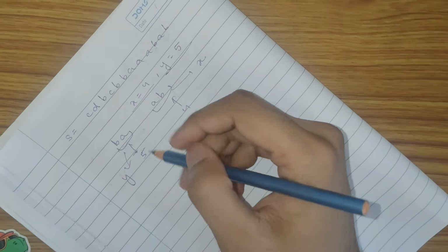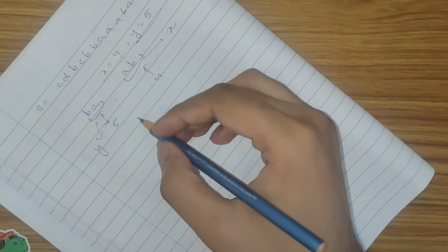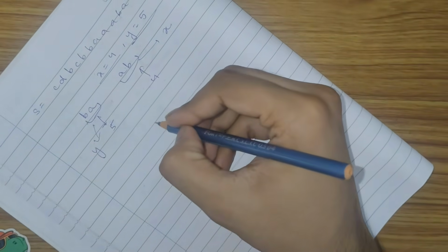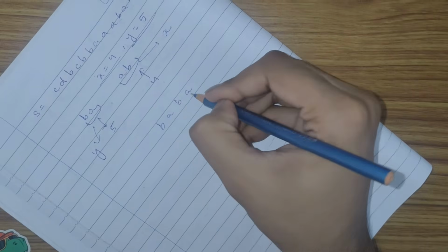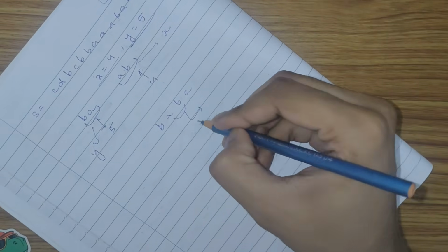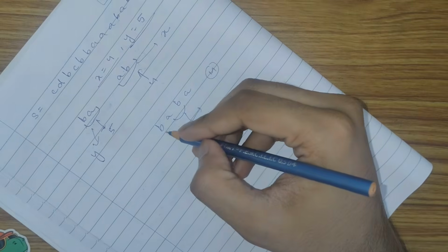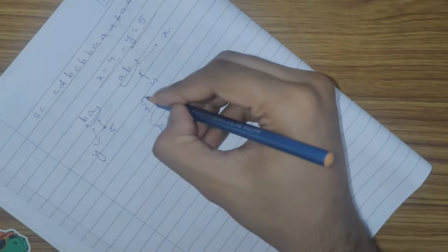What we have to do here is remove elements. If we consider a simple example like BA, if we remove AB from here we'll get 4 points. If we remove BA from here we'll get 5 points.